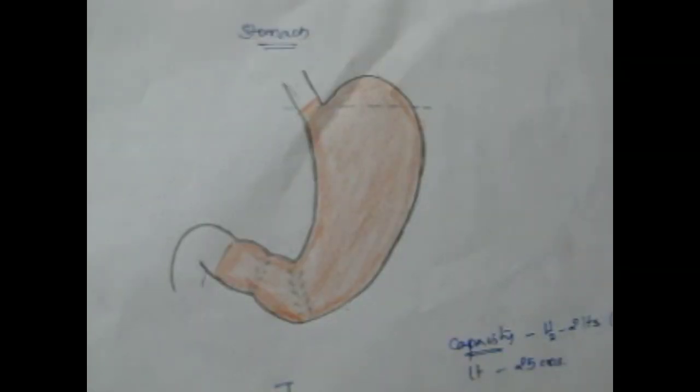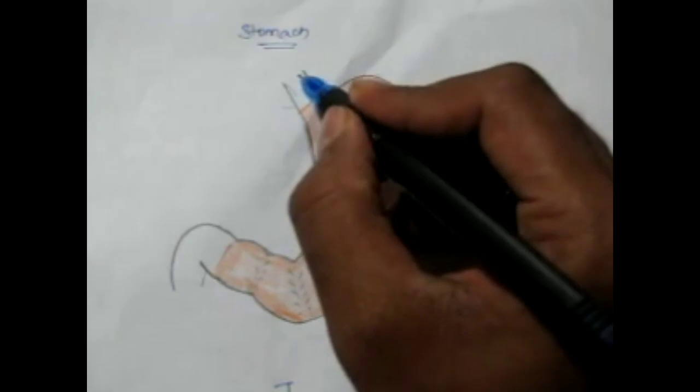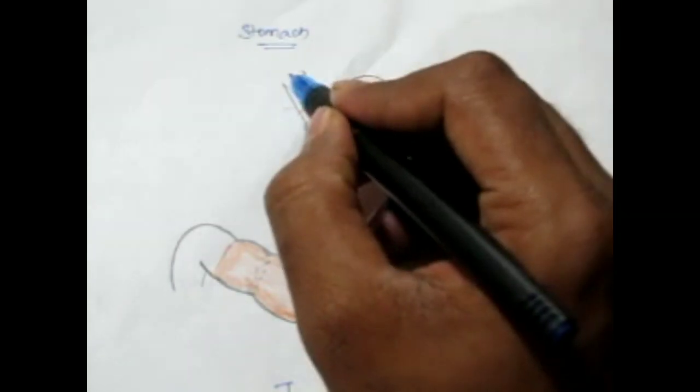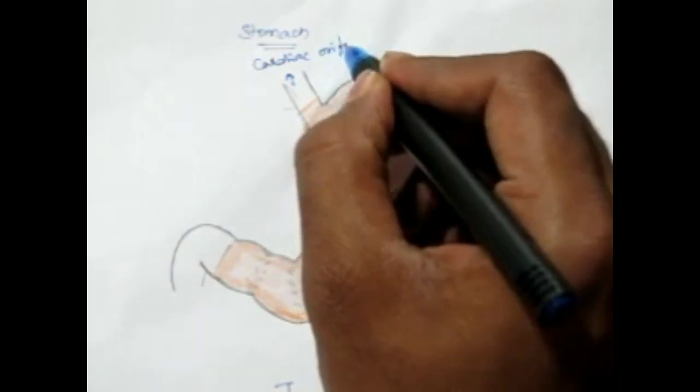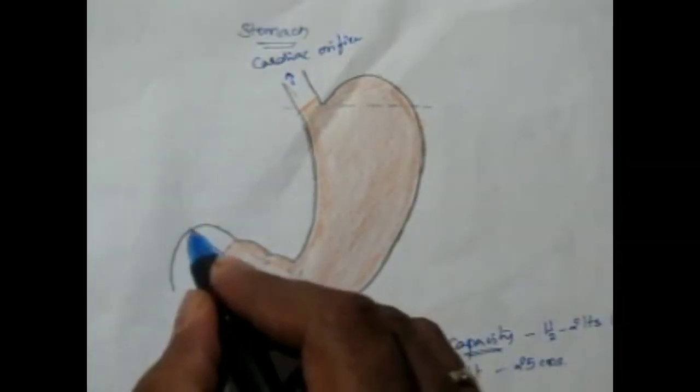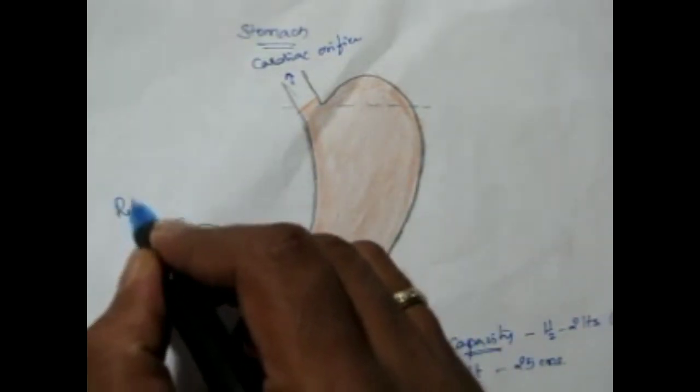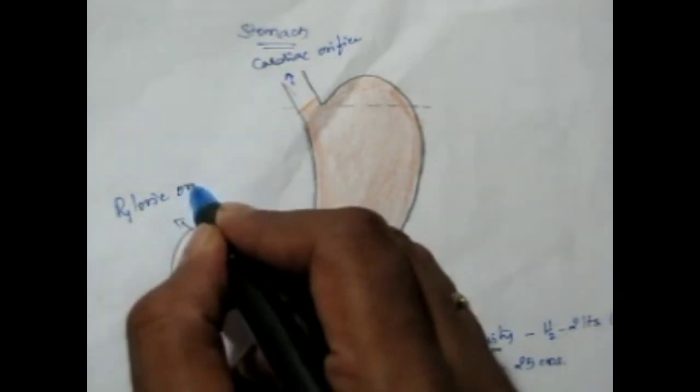External features: it presents two orifices, the cardiac orifice and the pyloric orifice.